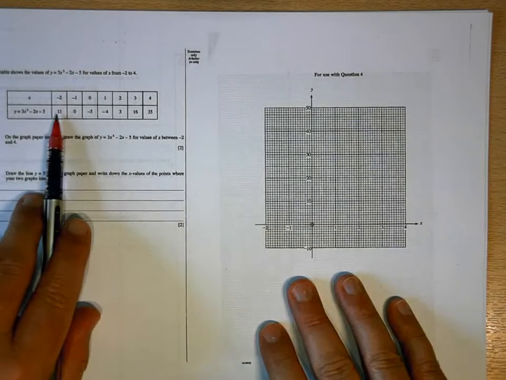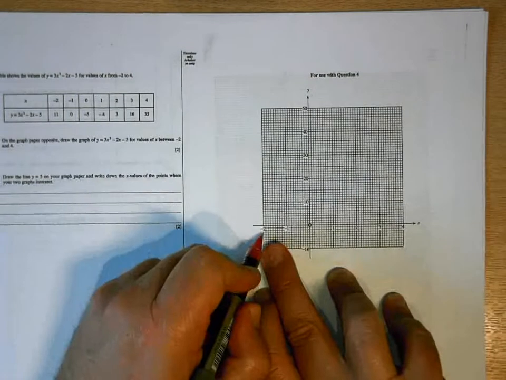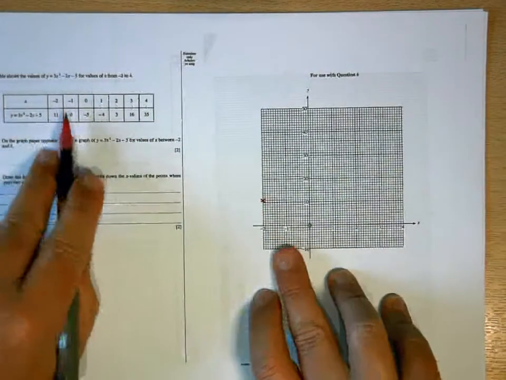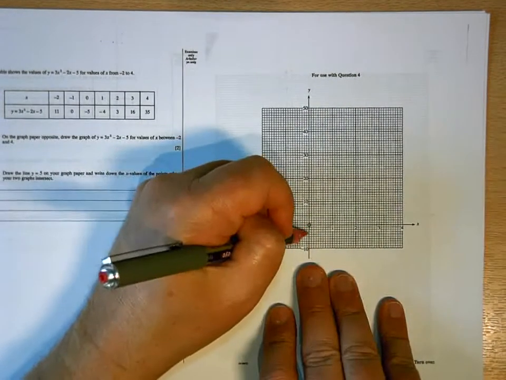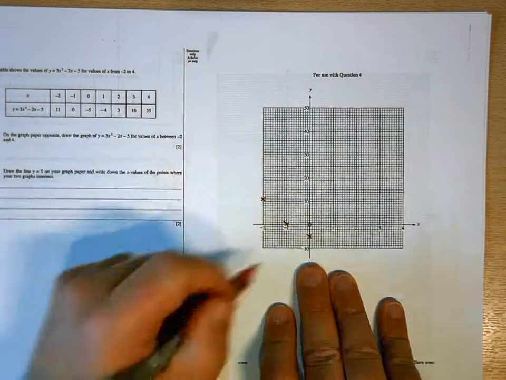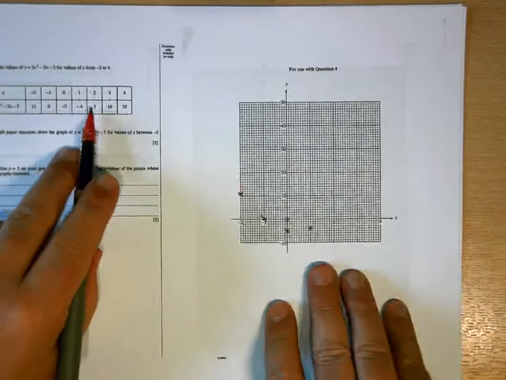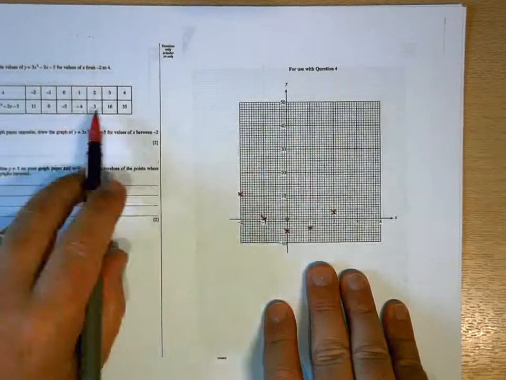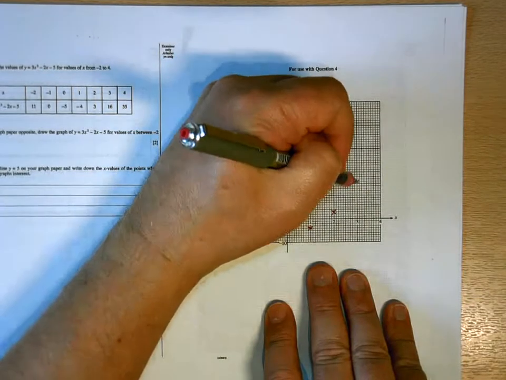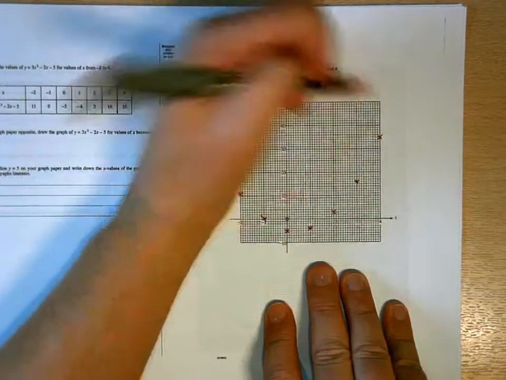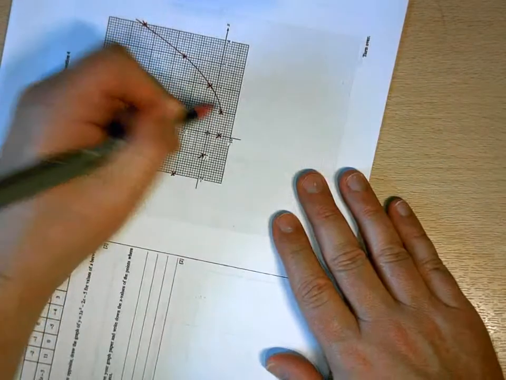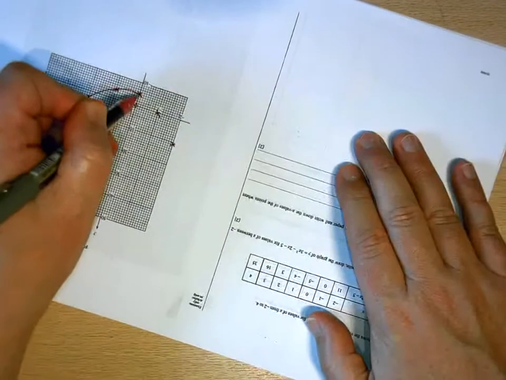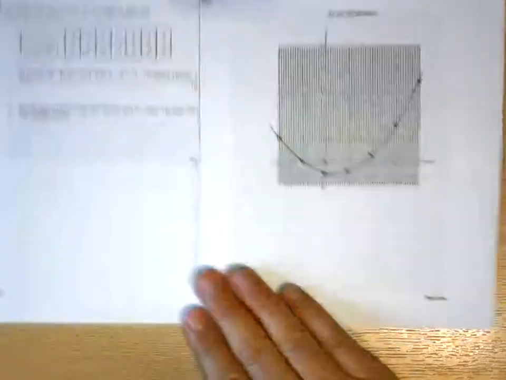So the first point is -2, 11, -1, 0, 0, -5, 1, -4, 2, +3, 3, 16, and 4, 35. So those are the points. Join them with a smooth curve. So that's what the graph looks like.